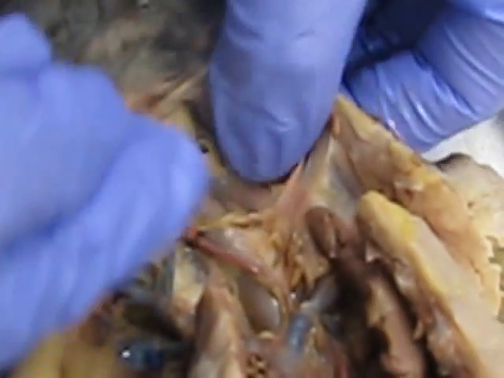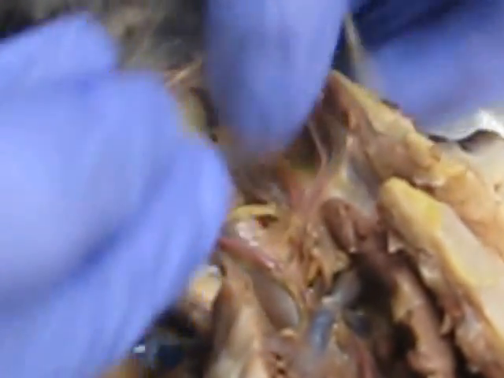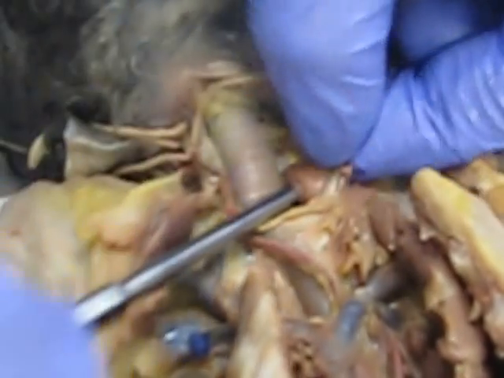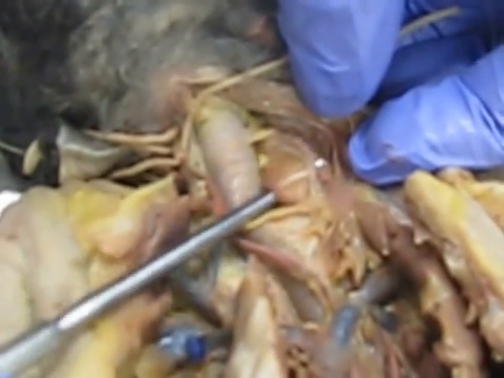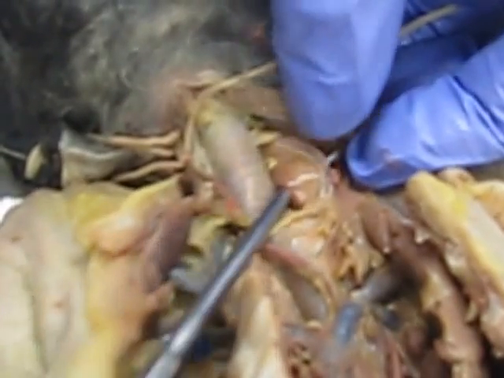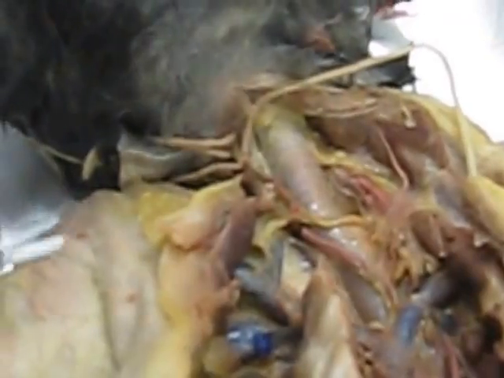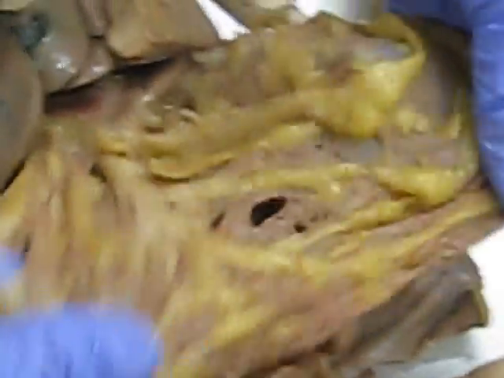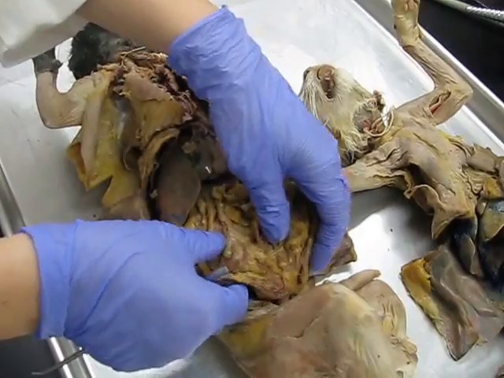Let's see. If we take a look posterior to the trachea, you should be able to locate the esophagus, which is this tube that's right here. Again, posterior to the trachea. If we move down into the abdominal cavity, covering the intestines is going to be this apron-like structure, which is the greater omentum.